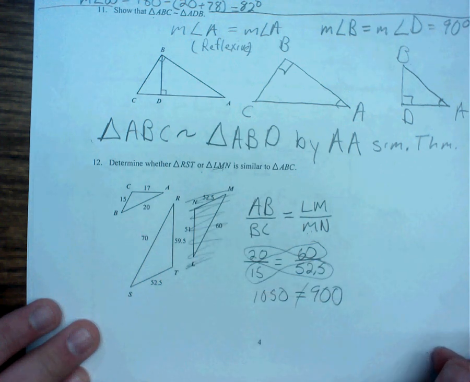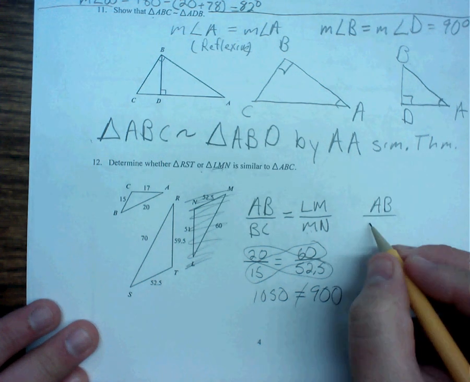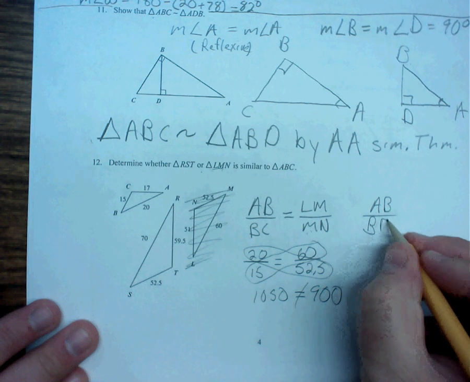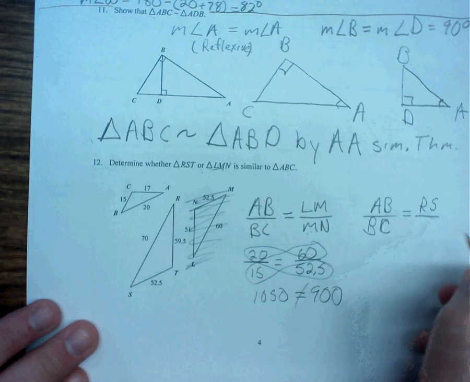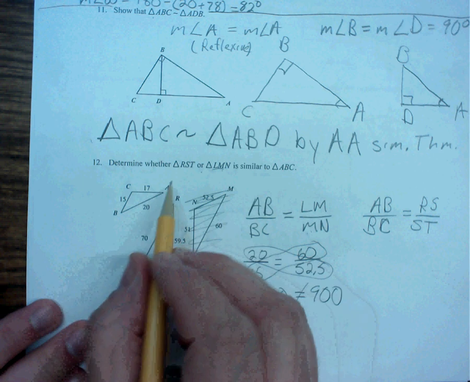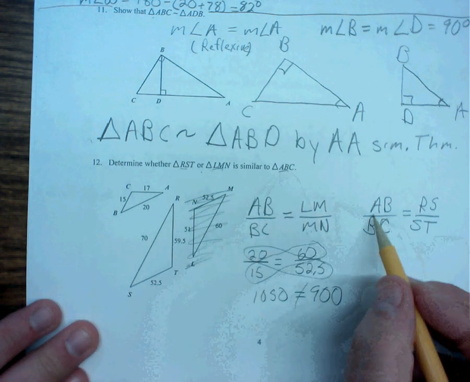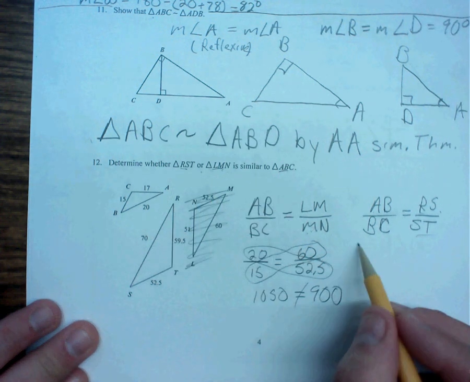Okay? Now let's do the other one. I'm going to do the same thing. AB over BC, and then I'm going to say RS over ST. Now I'm going kind of quick, but I'm just taking the first two letters and the first two letters. AB corresponds to RS. Then the last two letters, ST corresponds to BC.